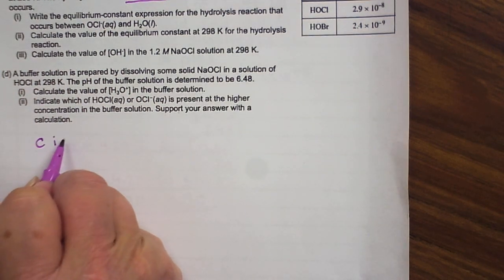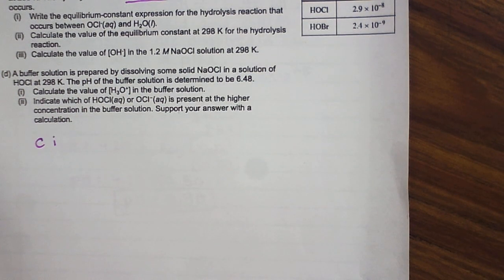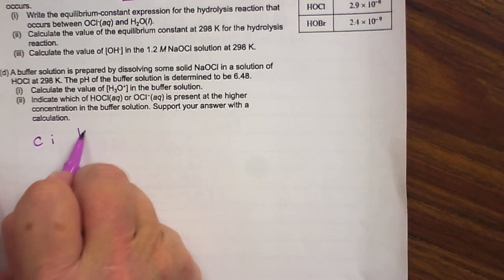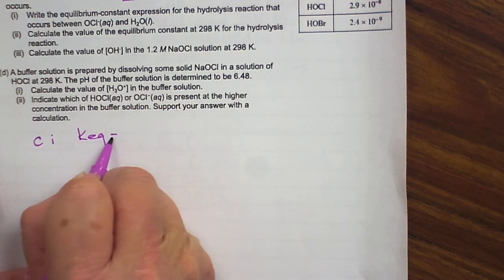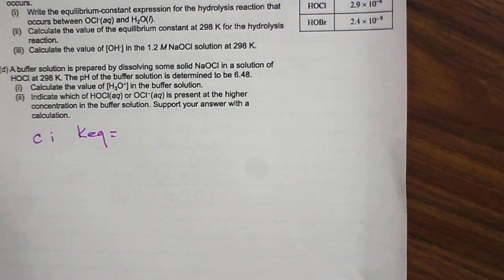So C1. Write the equilibrium constant equation. So basically Keq, which is a regular K. So you're writing that.